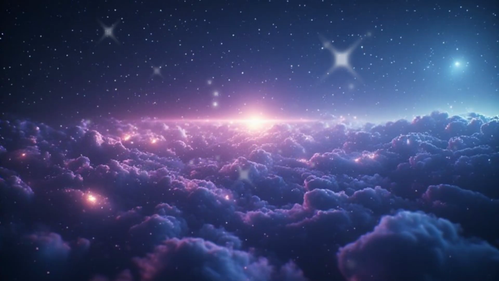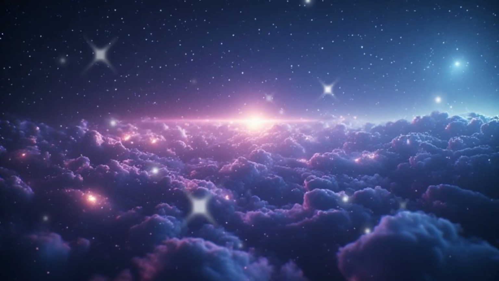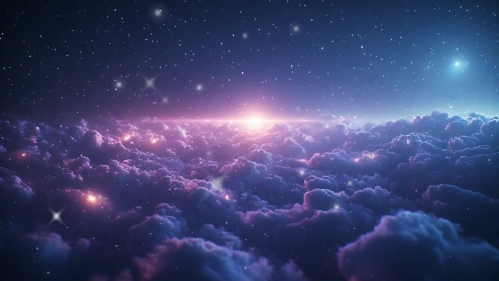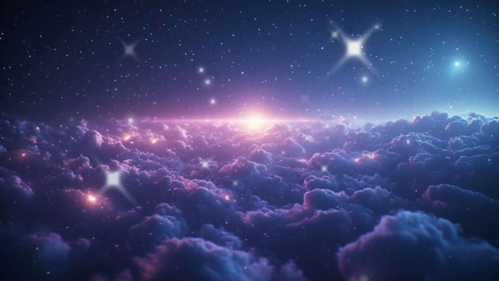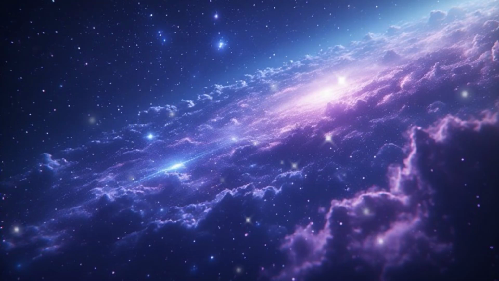The longest filaments discovered span over 1 billion light-years. These immense structures dwarf anything else in the universe. A beam of light, traveling at the fastest speed possible, would take over 1 billion years to traverse such a filament from end to end.